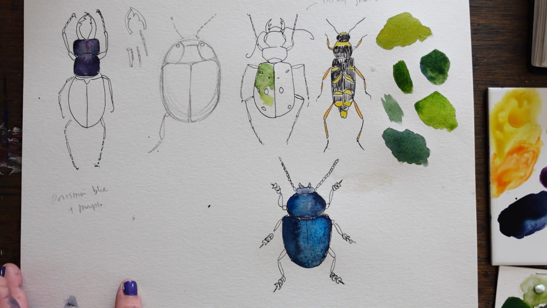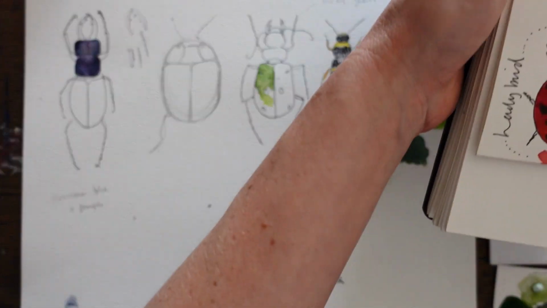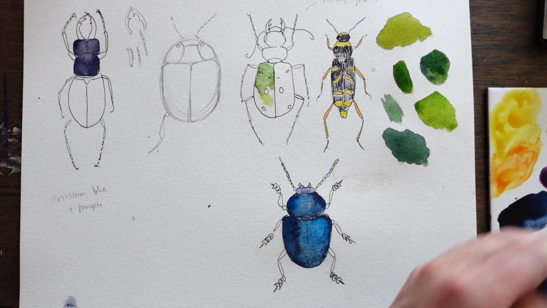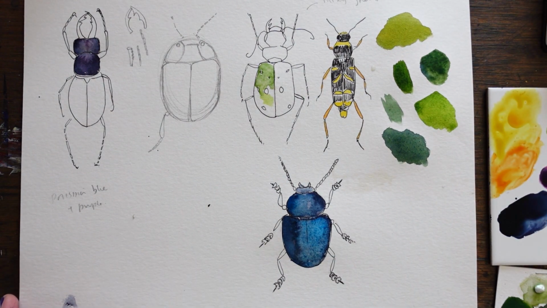So I hope you've enjoyed that little whistle-stop tour. I just invite you to play and experiment with this. If you happen to have some of that electric blue at home as well, it worked really well for this swollen-thighed beetle, or even the interference blue should do a very similar job.